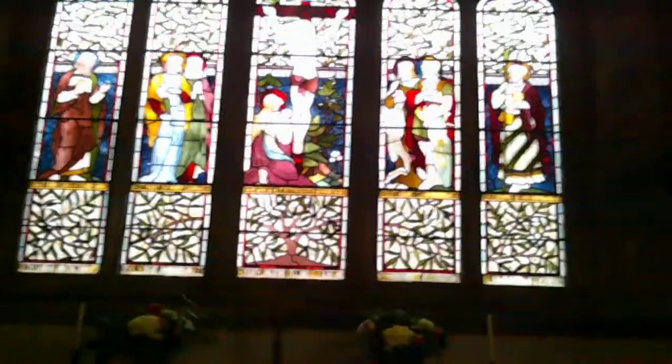Organ pipes. There's the organ console, pedal board. I'm not going to open it up to see where it was made. Pre-Raphaelite east window, very Victorian or early 20th century even. And we've got again more pre-Raphaelite here.